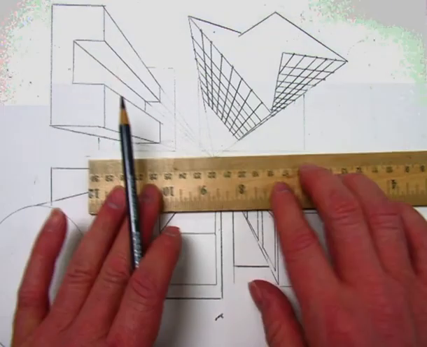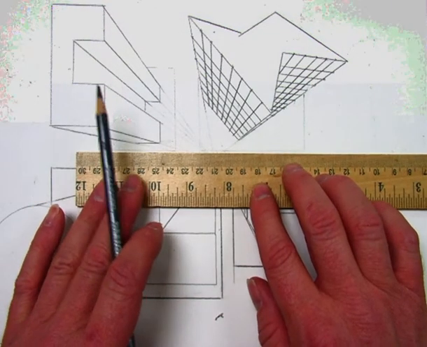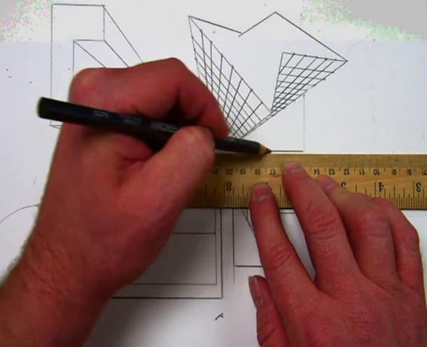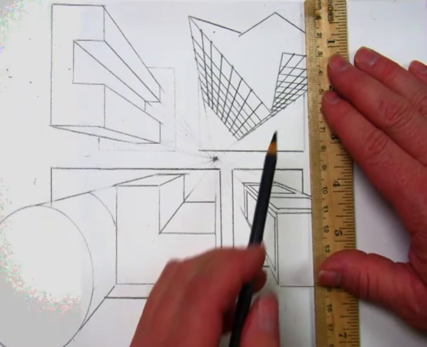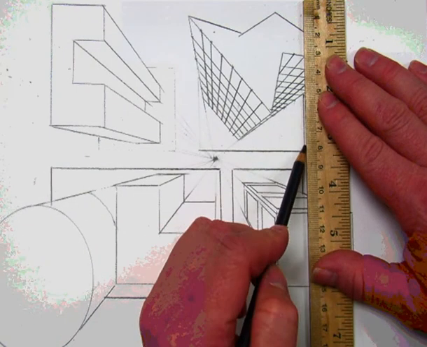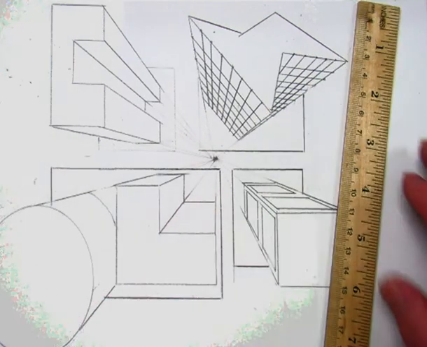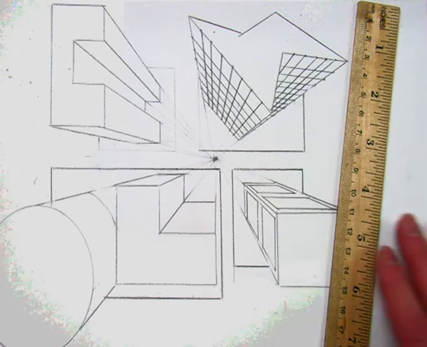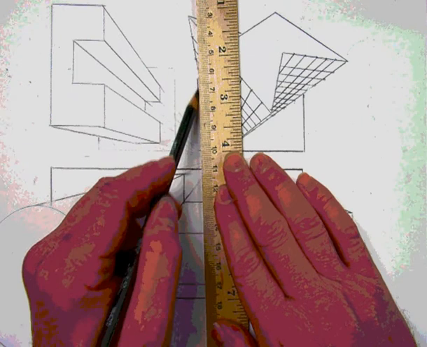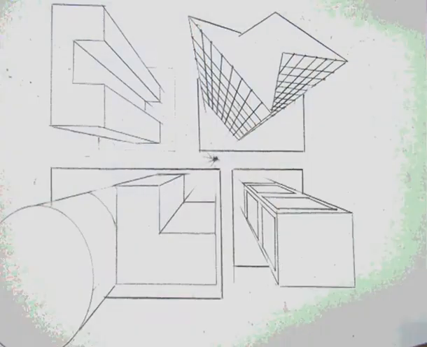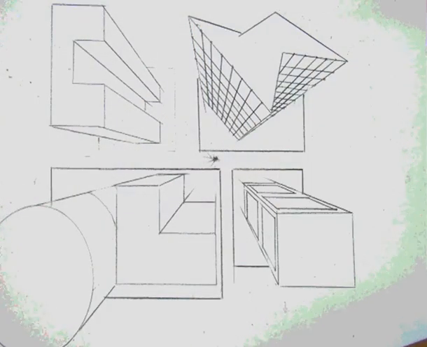Now we're going to do the sidewalks for these next two buildings. Horizontal line first. Then a vertical line here, and it's going to run right into the building because the building looks like it's covering more space as it gets closer to you. Another vertical line here, and there's our sidewalk for that building.